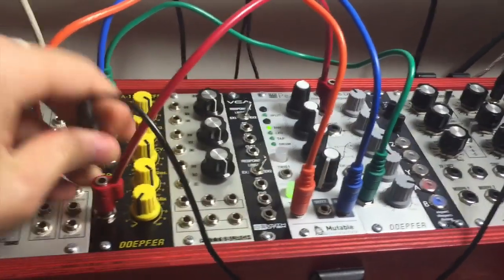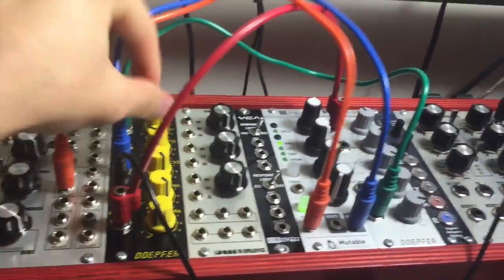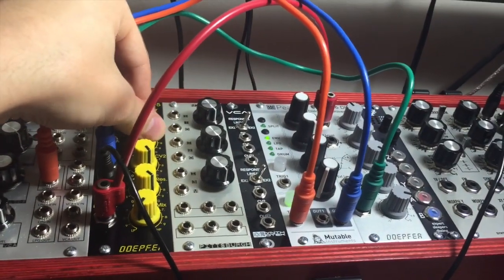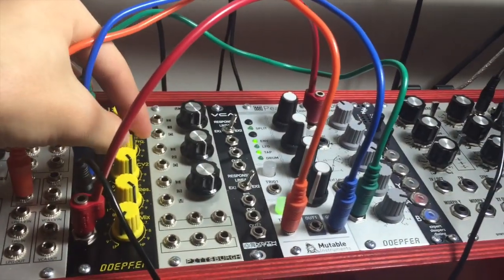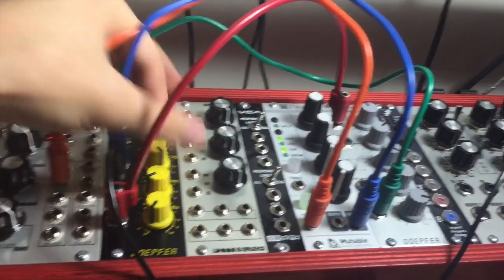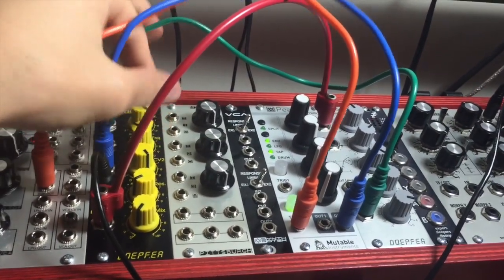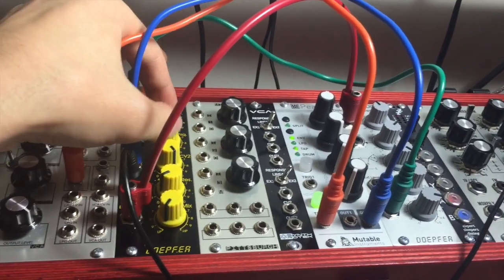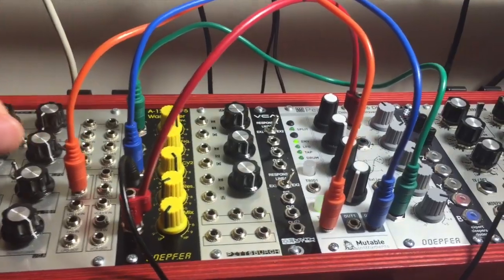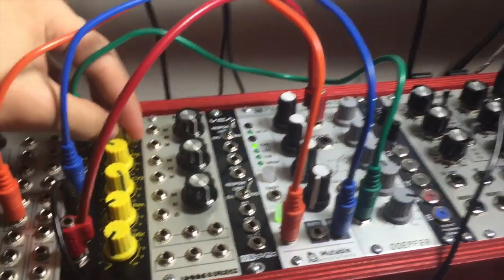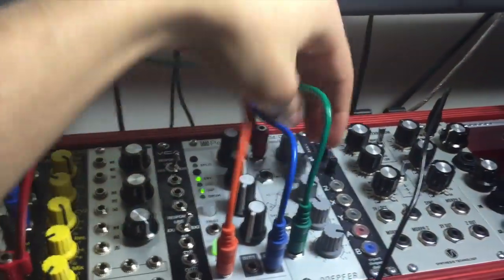Instead of the low pass, band pass. Very nice. Very mean too.